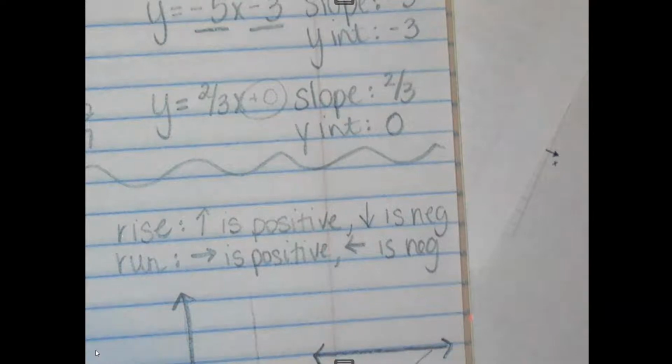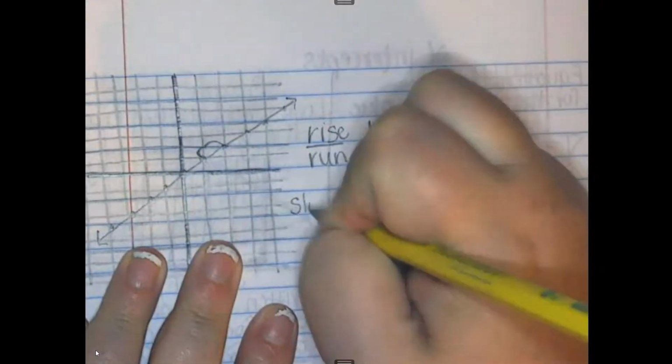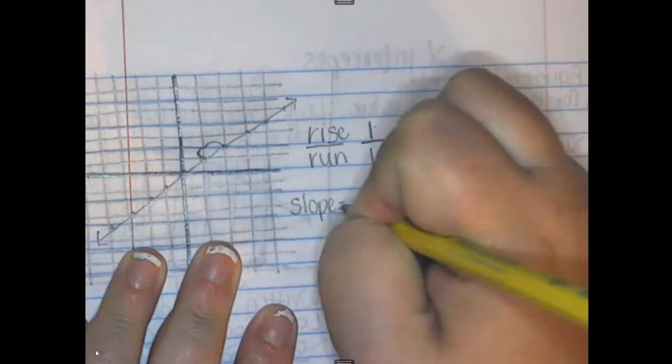Okay, so when I come back to that, I rose 1, so that's a positive. It went up, so it's a positive 1, and it ran 1, it's positive. I also know that's going to be positive overall because this graph is going up. Oh, I'm doing a horrible job at having the screen on my videos. I'm sorry. This is going up. So my slope here equals 1, because 1 over 1 is just 1.